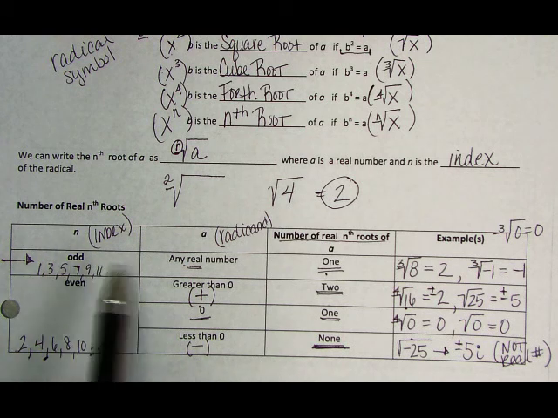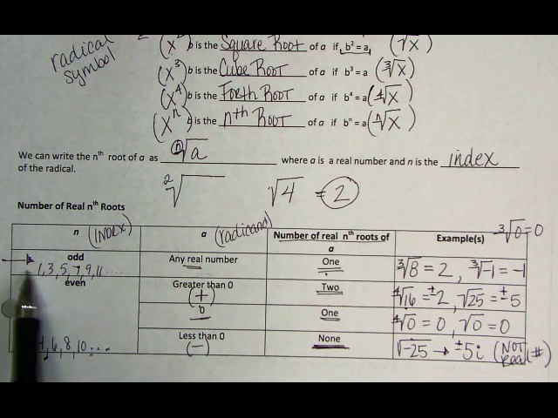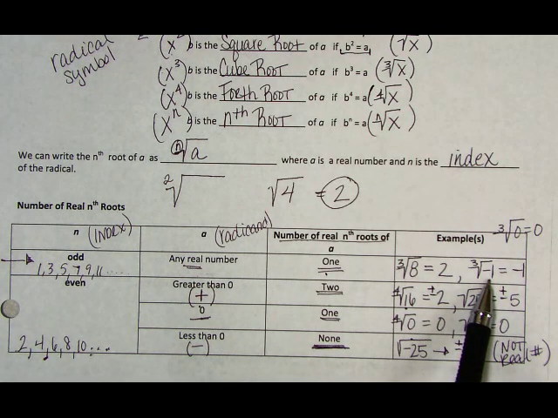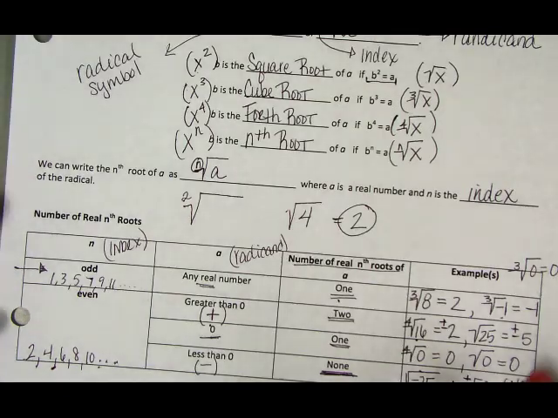If you notice, if you have any real number, it can be positive or negative for an odd index. It's not going to matter. So for odd indexes, it doesn't matter.